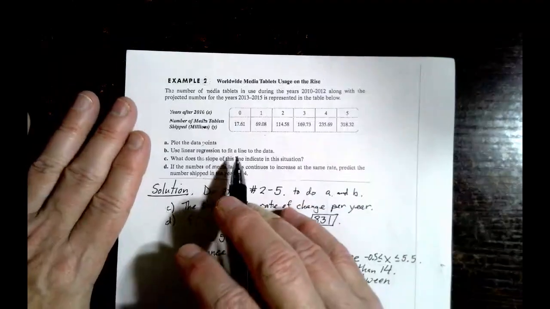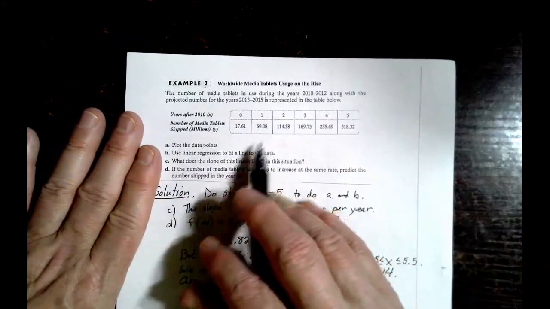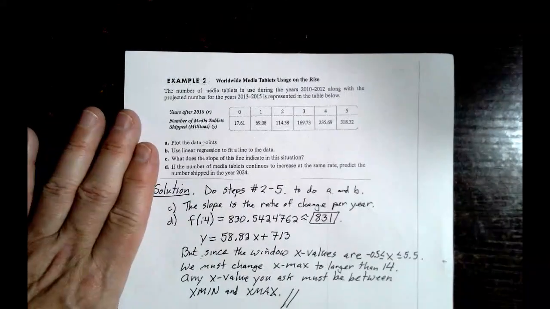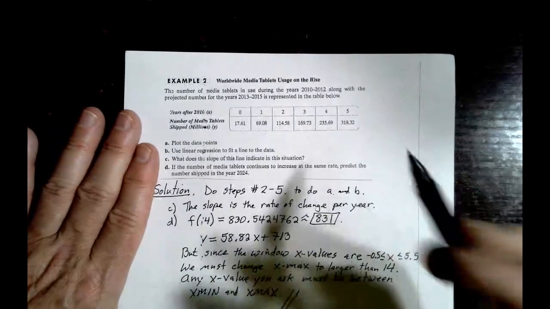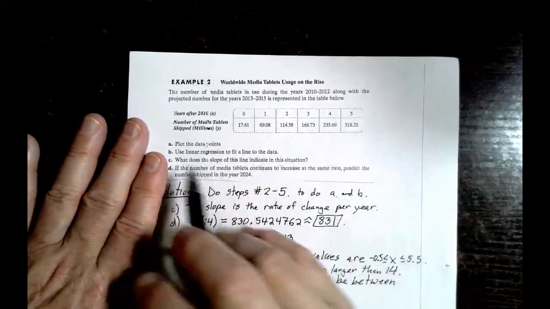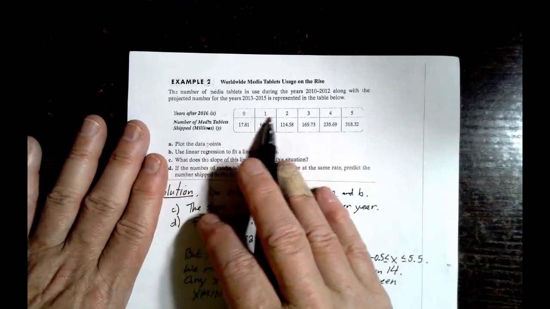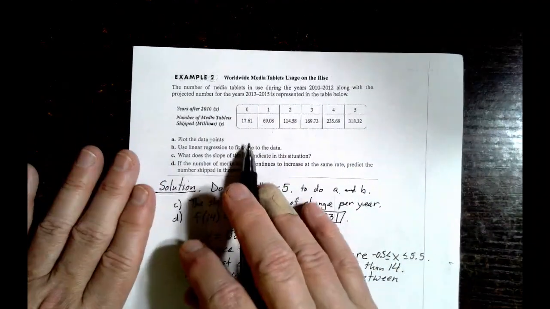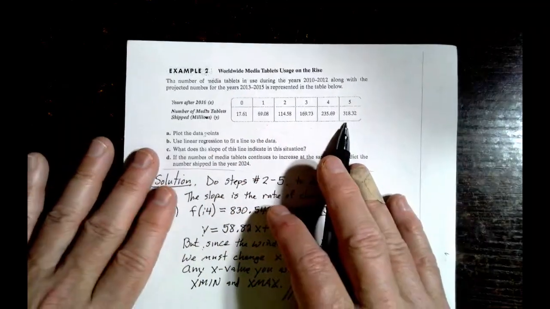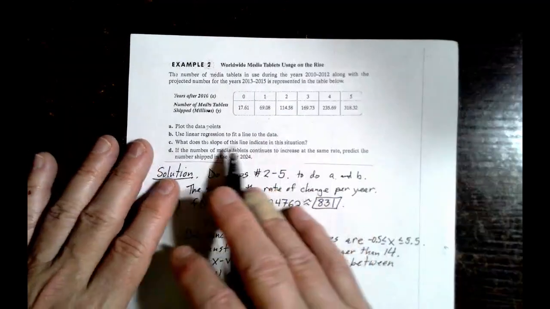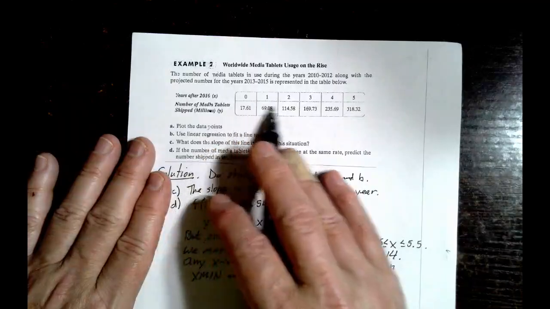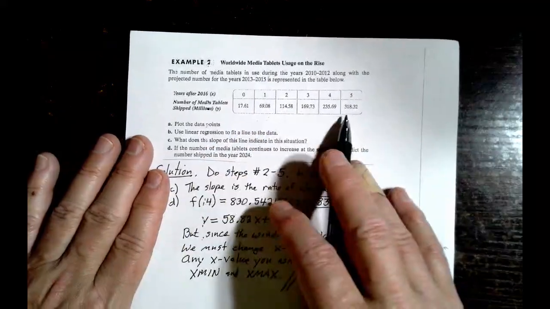All right. Example 2 again was the number of media tablets in use during the years 2010 to 2012, along with projected years 2013 to 2015. So 2010 is year 0, and each one is 1 year after that. And this is how many millions of tablets are being shipped each year. So plot the data points. So you draw all these points and you plot them, and you find the linear regression.